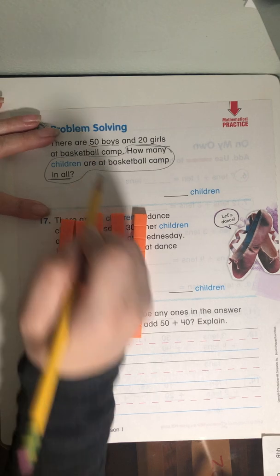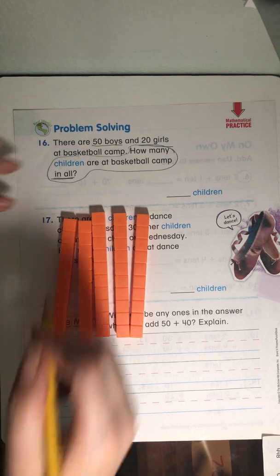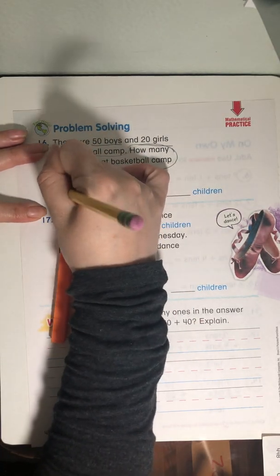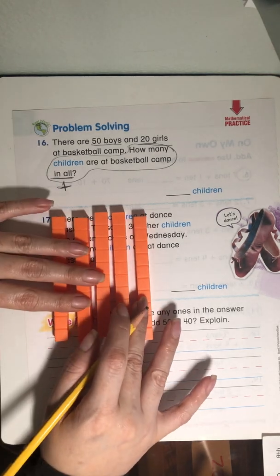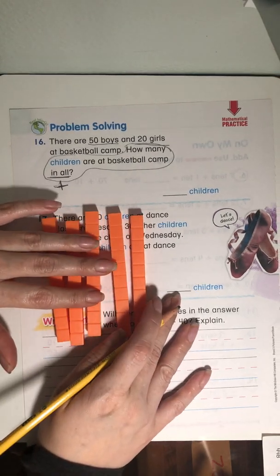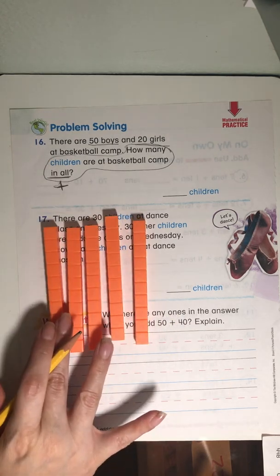And underline in all. In all means I'm gonna add, or am I gonna subtract? In all means add. Remember, in all means add, sum means add, all together means add.